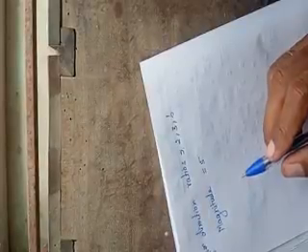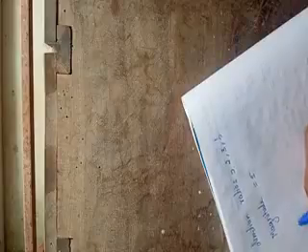How to find the vector? First we will find the unit vector. Since the direction ratios are given, we can find the unit vector. In order to find the unit vector, we need the direction cosines.